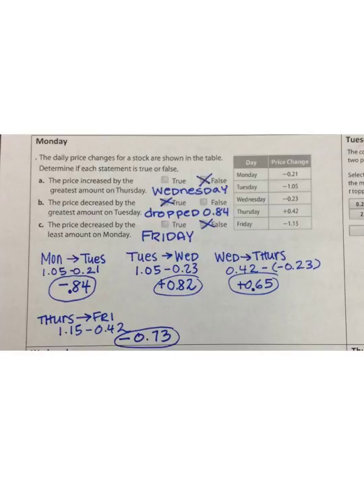So what I did first, since all of these are dealing with increases and decreases, I went through and found the amount of increase or decrease between each day. So what I found is the price increased the greatest amount on Thursday. That is false. The increase of the greatest amount would be on Wednesday.